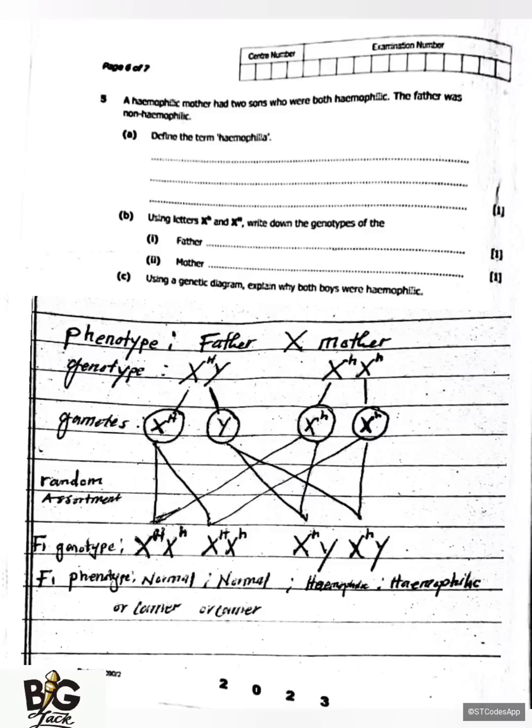Okay. Then from there, after we split the gametes, this X on the father is going to cross with the X to the power small letter h of the mother. Then the result is going to be X to the power capital letter H and X to the power small letter h. And also here we are going to have X to the power capital letter H and X to the power small letter h. Then here we are going to have X to the power small letter h and Y. And also here X to the power small letter h and Y. Let me say small letter h, not capital letter H, small letter h.